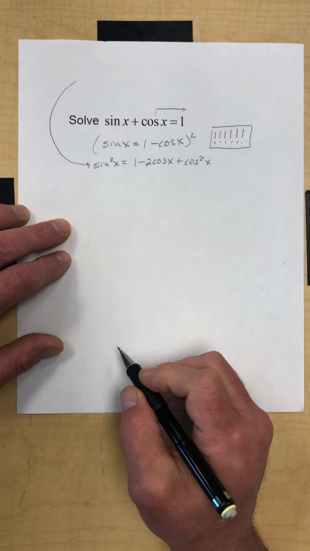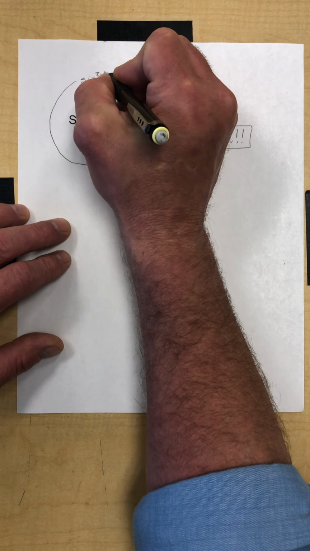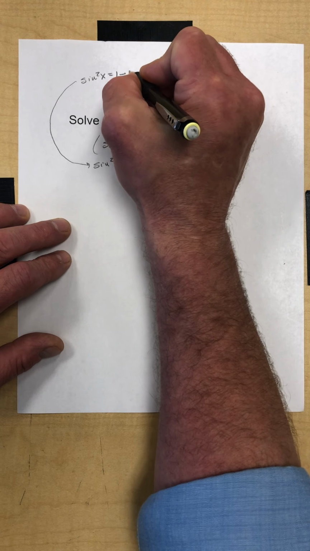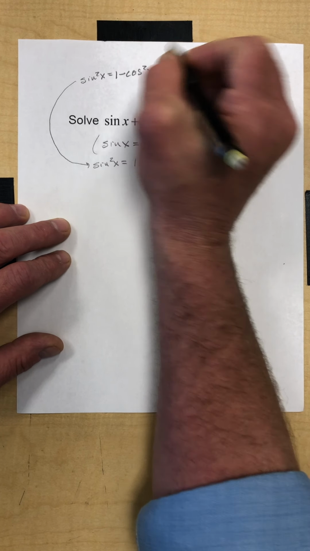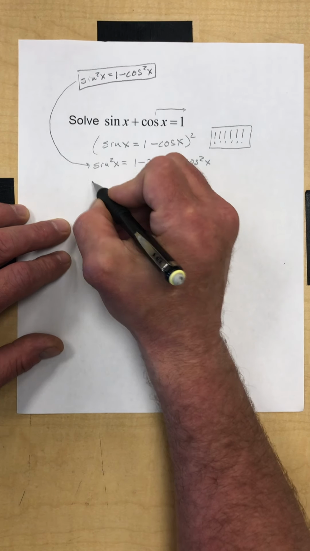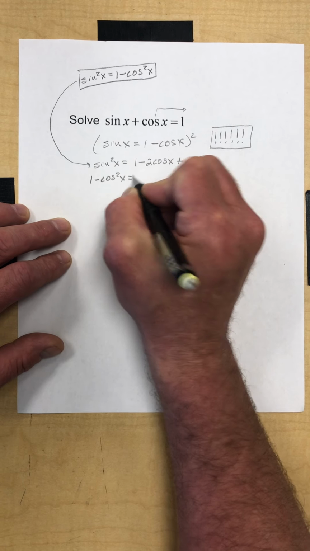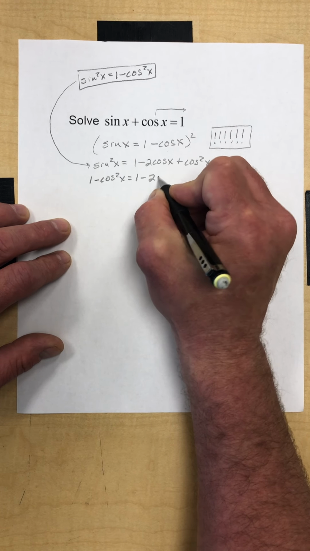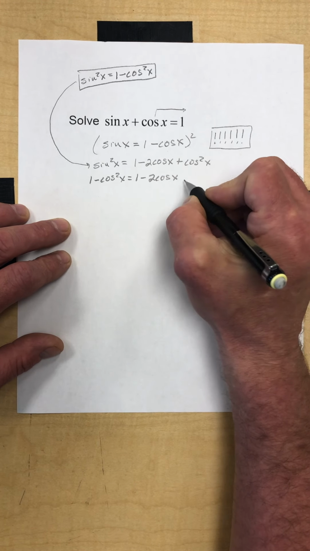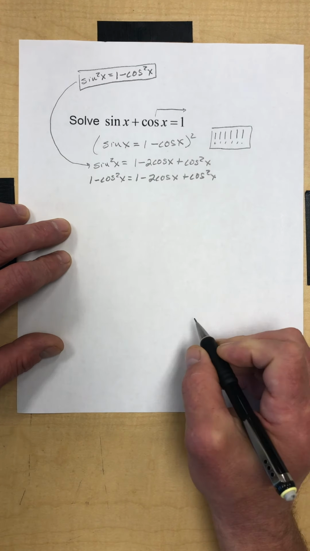So why not make that substitution, where we know that sine squared of x is equal to 1 minus cosine squared of x from our Pythagorean identity. So I get 1 minus cosine squared of x equals 1 minus 2 cosine of x plus cosine squared of x.